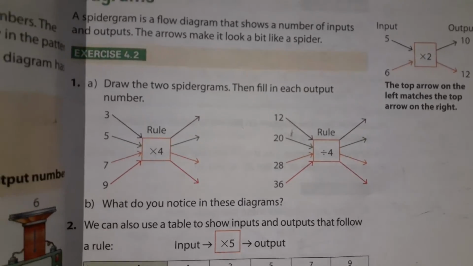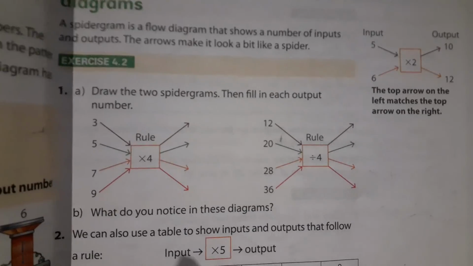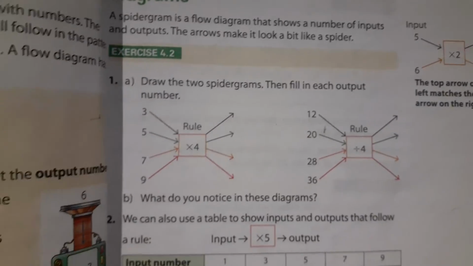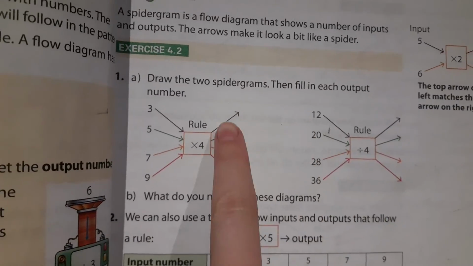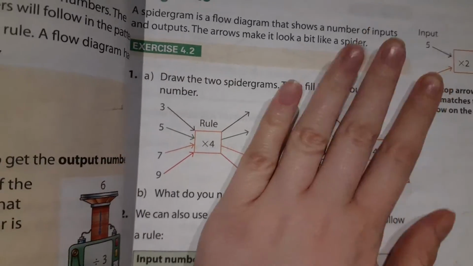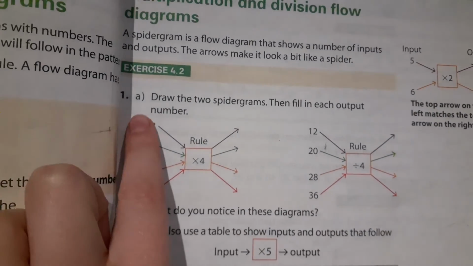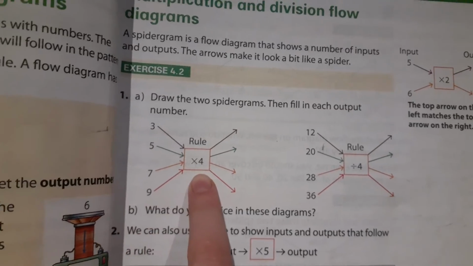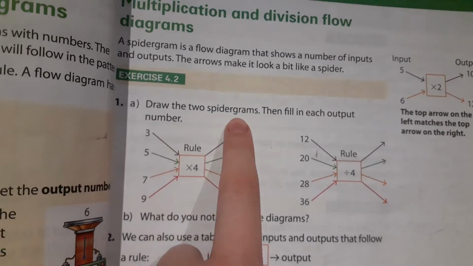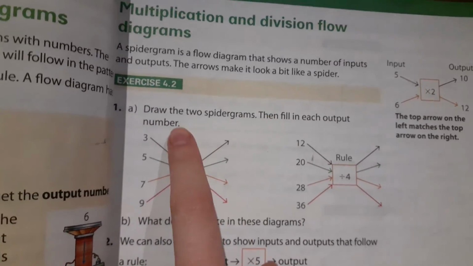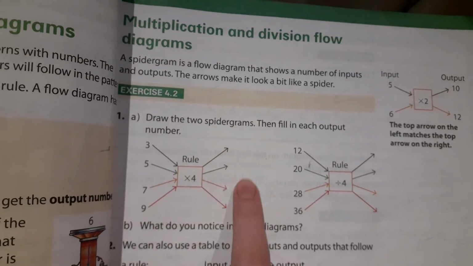I want you to try your best with this one. We're going to do exercise 4.2. You're only going to do this one. Nothing else in the activity. Just 1A and only the times for 1. Draw the spidergrams and fill in the output number. This is the output number.